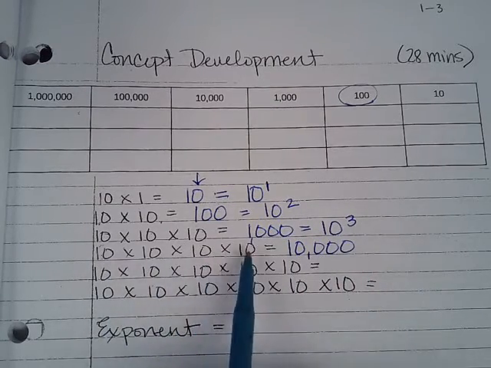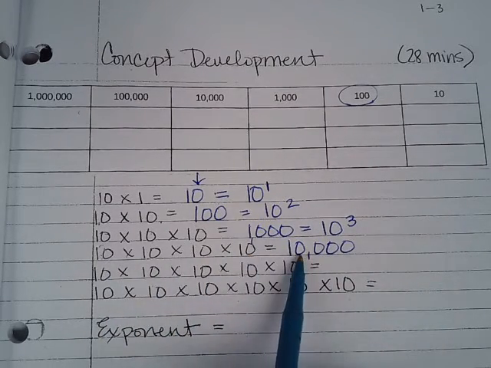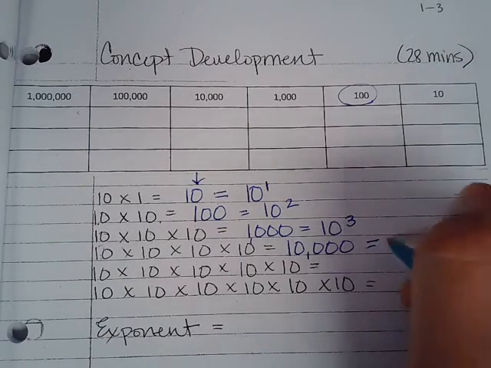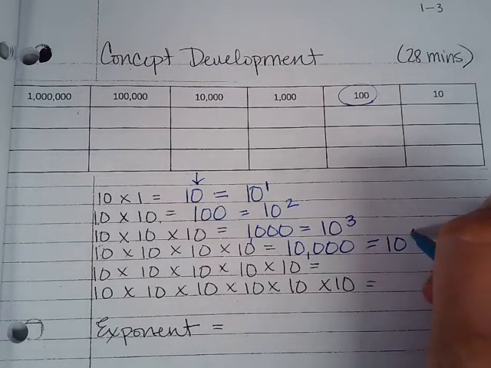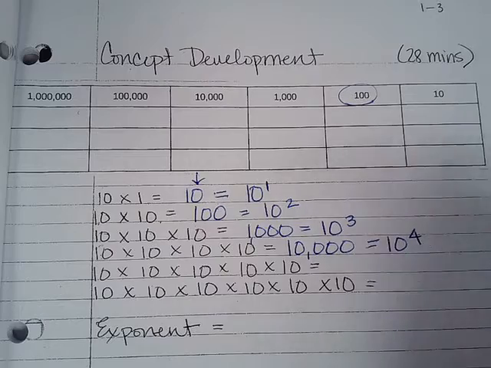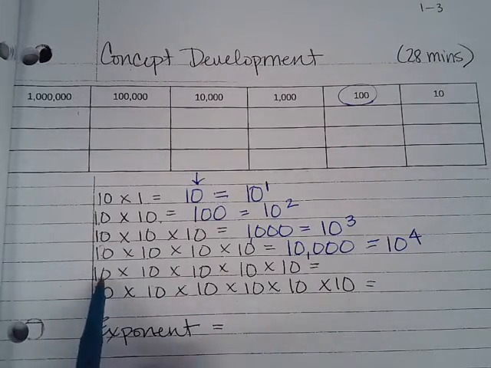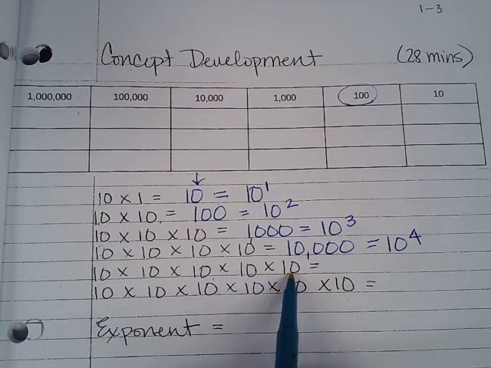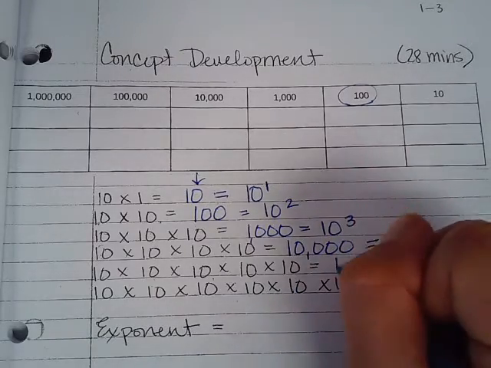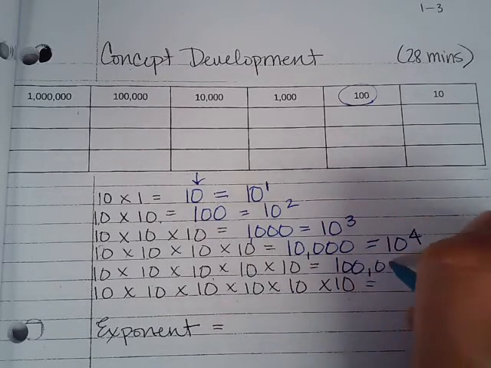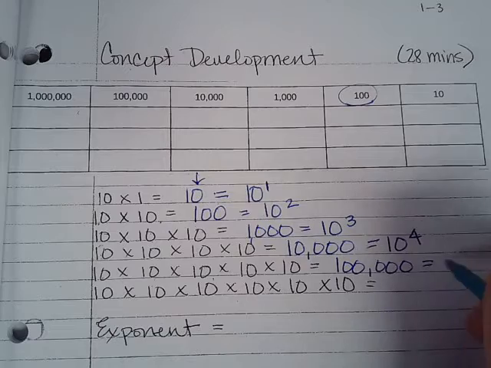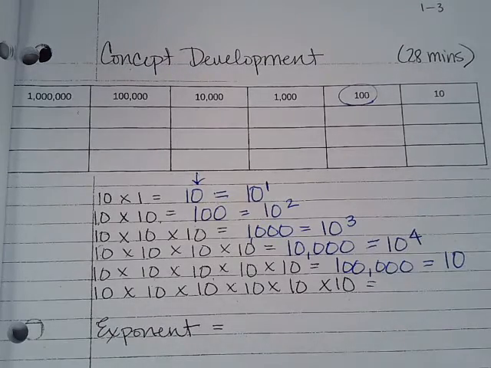10 times 10 times 10 times 10 is 10,000, which would be 10 to the, show me with your fingers. Nice, 4. And then there's 10 times 10 times 10 times 10 times 10, which would be 100,000, which is equal to 10 to the, what? Show me with your fingers.